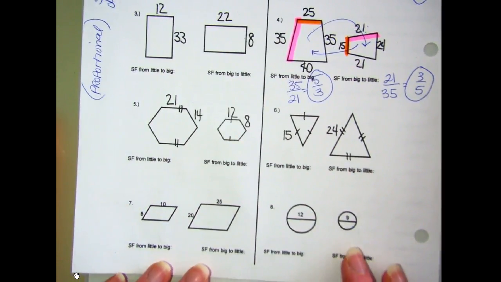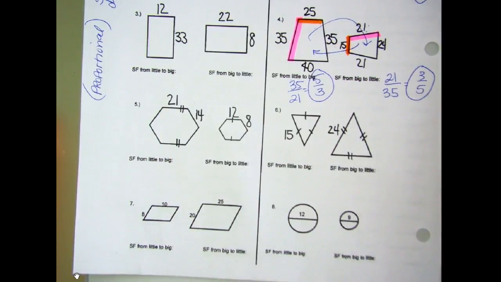I want you to try these. We're going to do a whole lot more practice in class, but I want you to at least try them. Color code them, write a ratio, simplify the ratio in each case. Just make sure you do new over original. Okay, so I want to give you time to try those and come back and check.